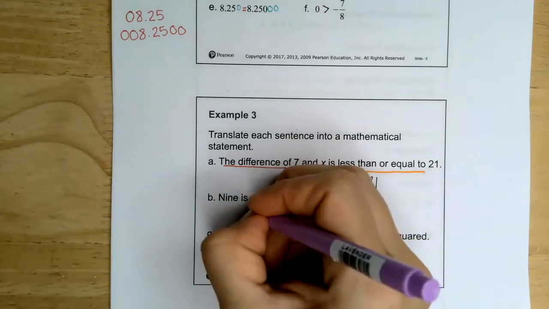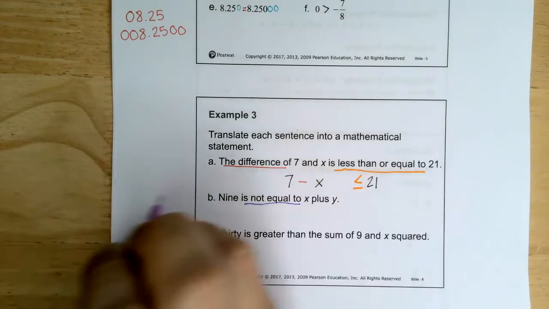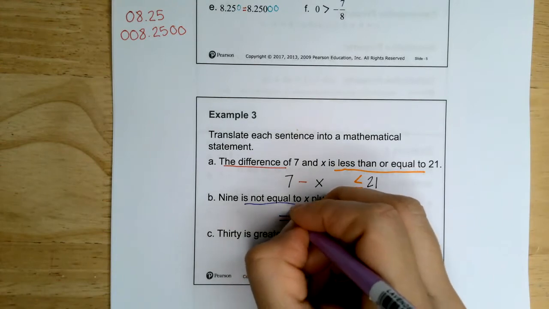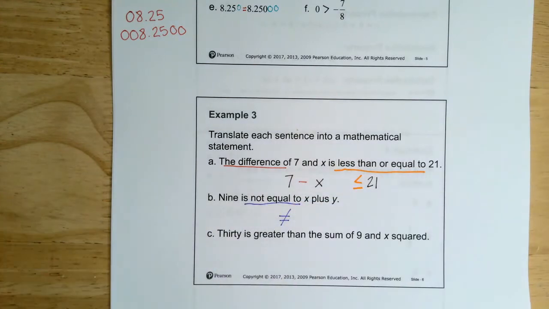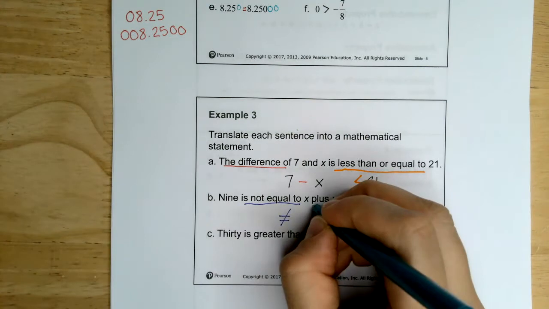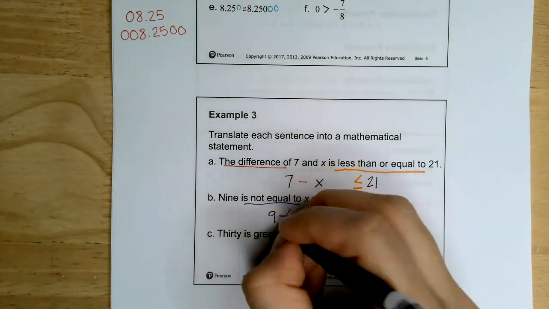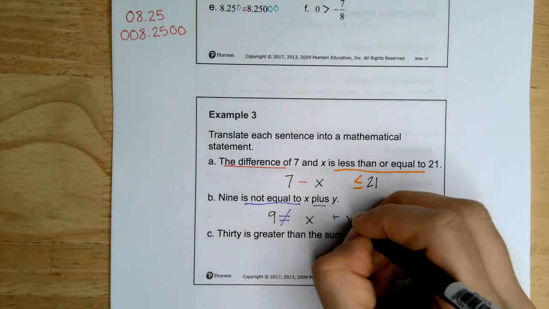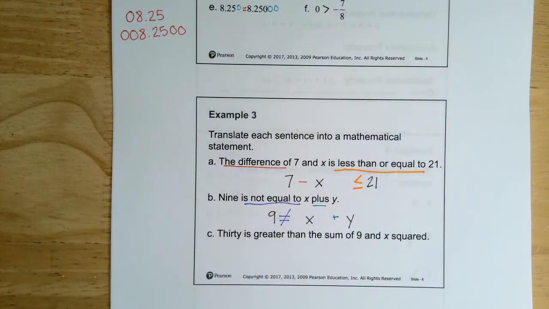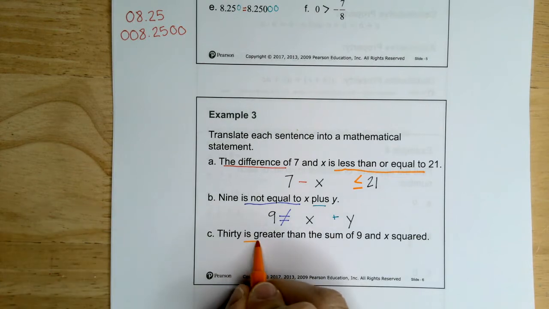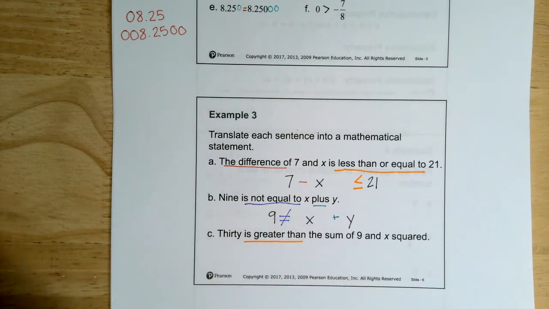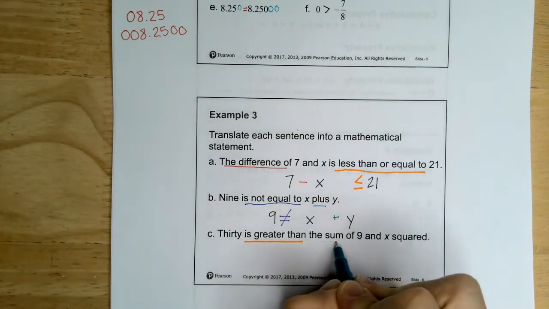Next, we have is not equal to, and that was just the equal sign with a line through it. And then we know plus, right? 9 is not equal to x plus y. Here we have is greater than. We also have the sum of.